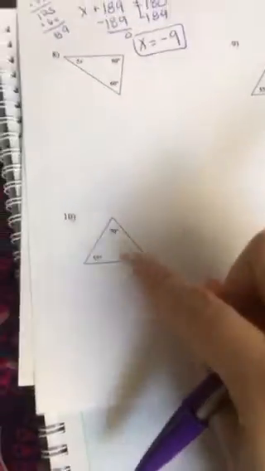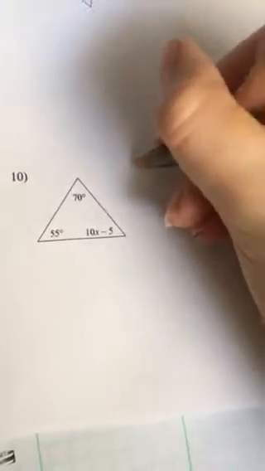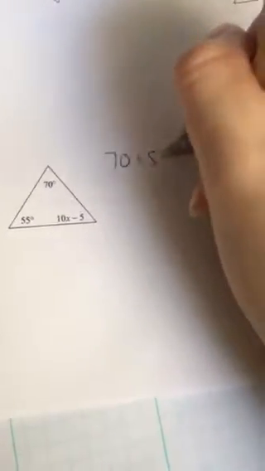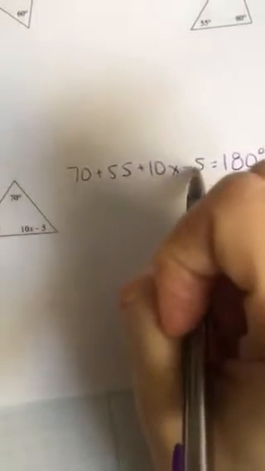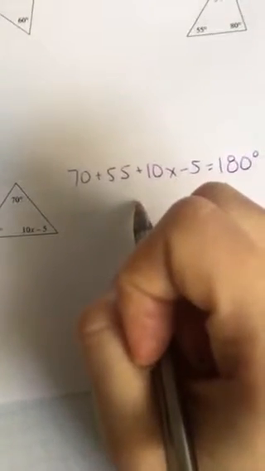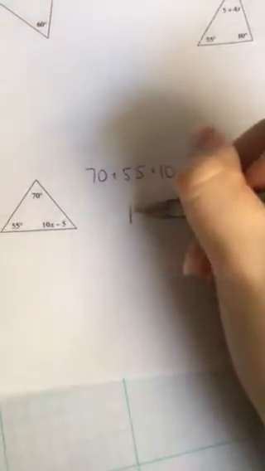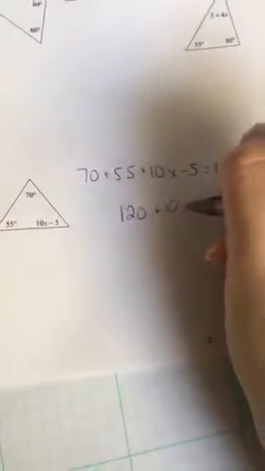You add up your three angles and set them equal to 180 degrees. So one more, I'm going to add 70 plus 55 plus 10x minus 5, and that's going to equal 180 degrees. So same thing, I'm going to combine my constants. So I'll do 55 minus 5 first, which is 50. 50 plus 70 is 120 plus 10x equals 180.